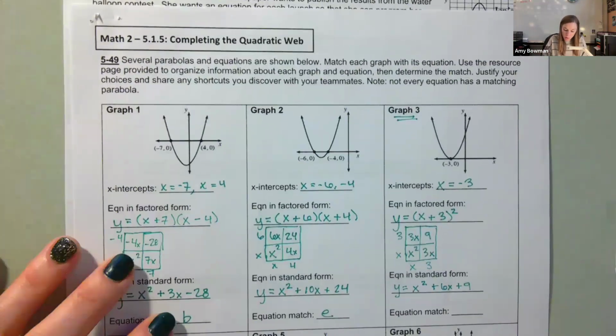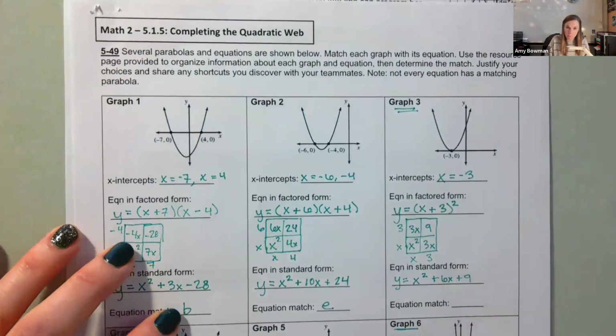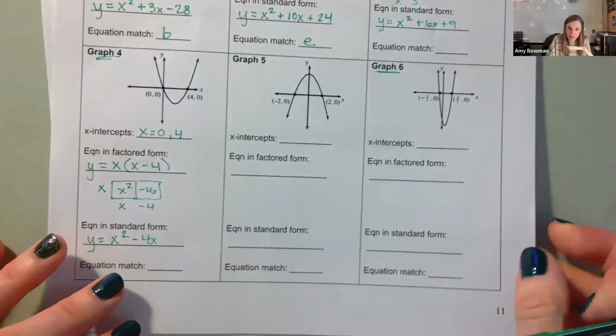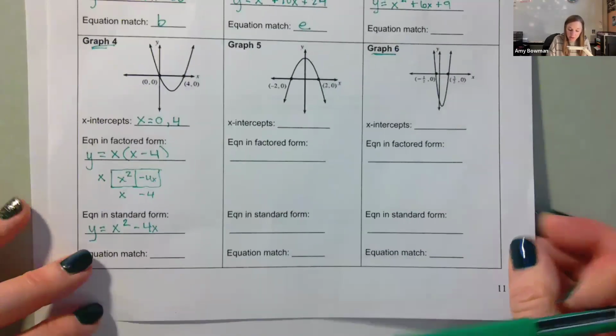All right, we've got 2 more graphs to match. Both of these graphs are unique. I think you guys can figure out why graph 5 is unique.